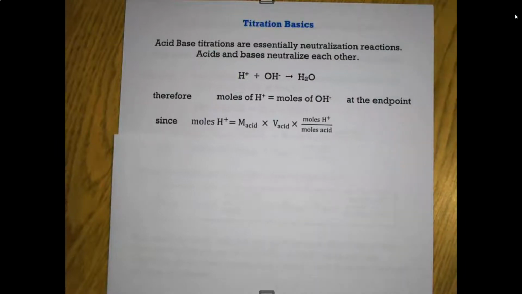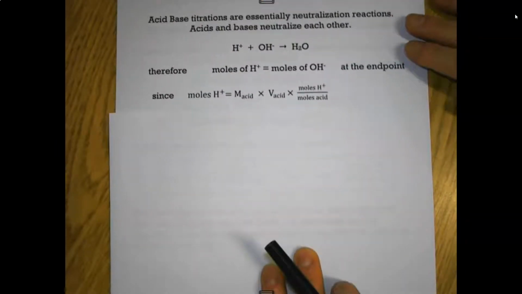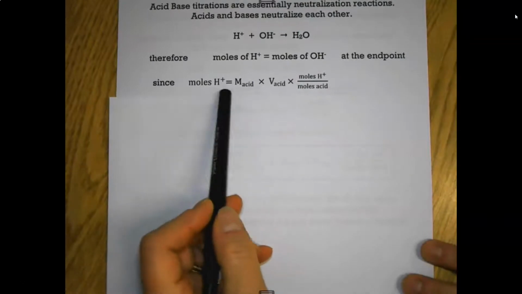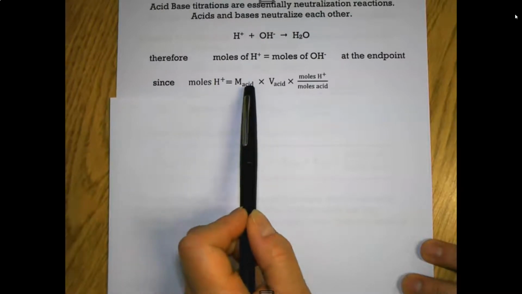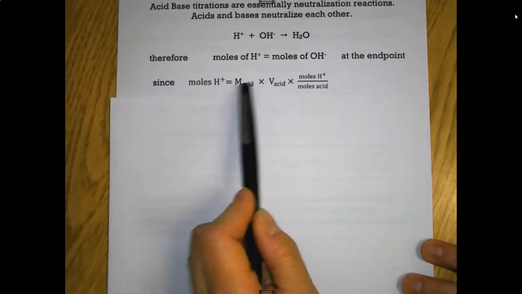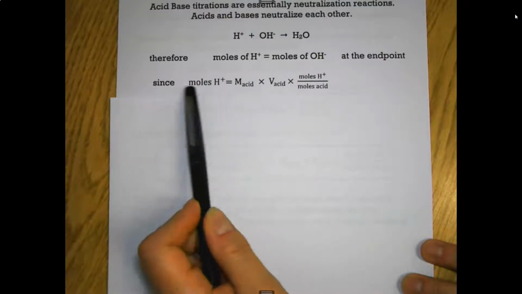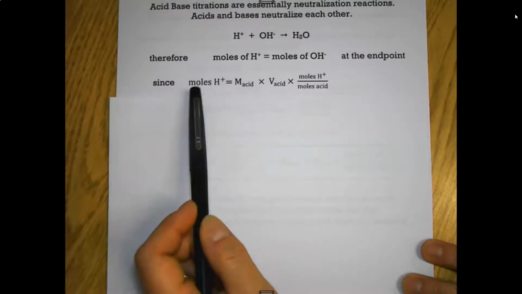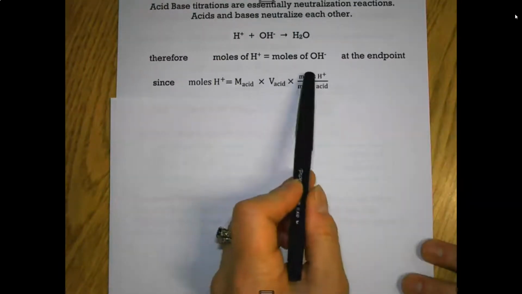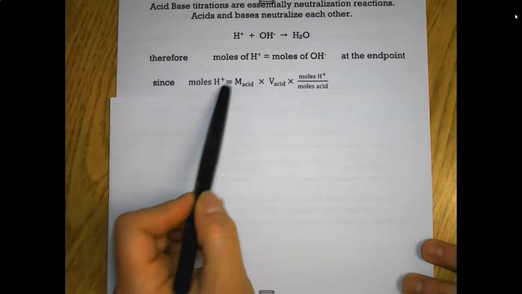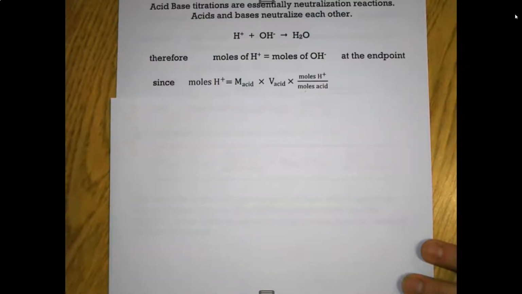All right, so moving on to more math, we're developing an equation here. We know that the moles of H plus out of any acid is going to be the molarity of the acid times the volume of the acid, right? Molarity times liters equals moles. But since we want the moles of just H plus and not the moles of acid, we also need a mole ratio, the moles of H plus per an acid. So if you have hydrochloric acid, it's a 1-to-1 ratio. But if you have phosphoric acid, it's a 3-to-1 ratio. So you get 3 moles of H plus for every mole of acid.